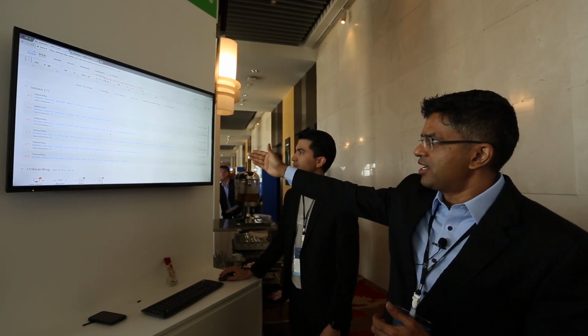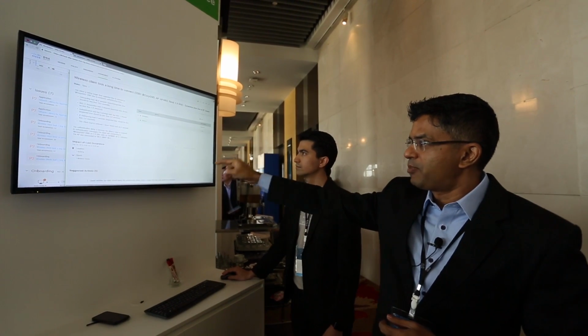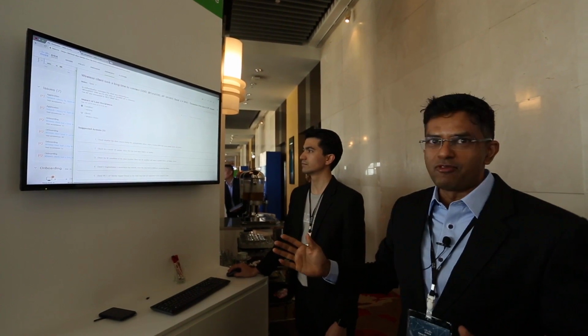See, we can get into details. It shows the detailed description of the problem, how the problem happened, and even the suggested actions, right? So this way we have completely simplified the policy as well as troubleshooting elements.